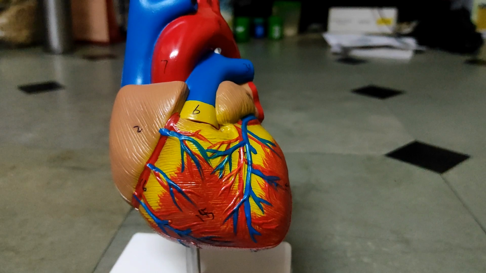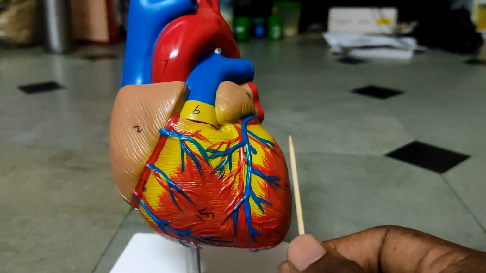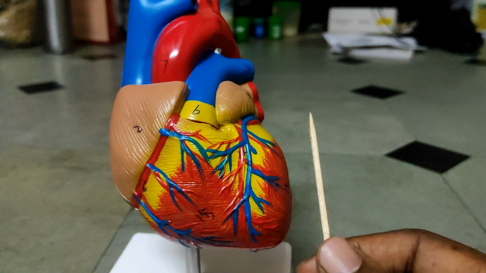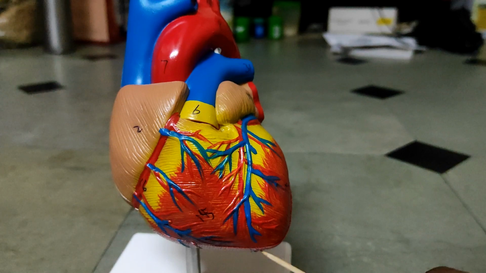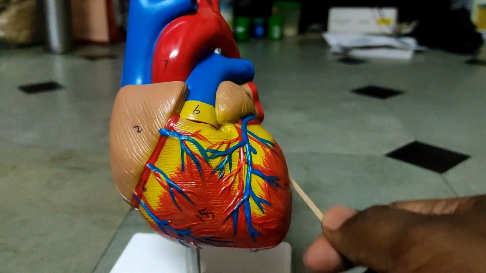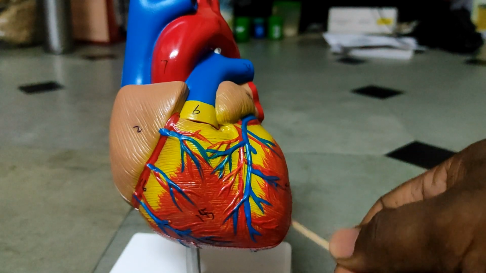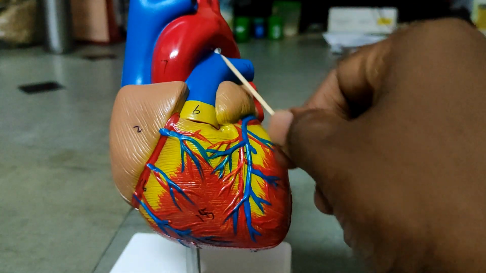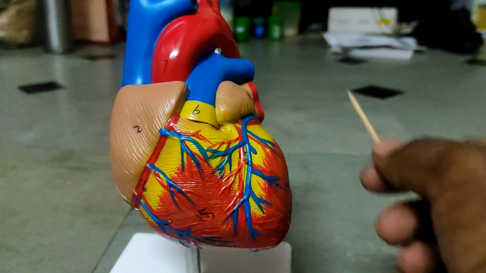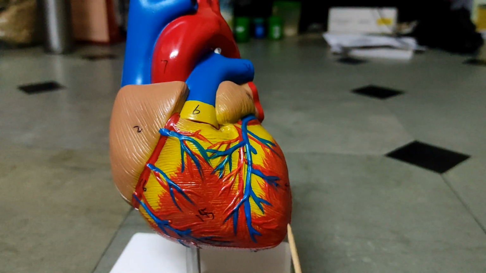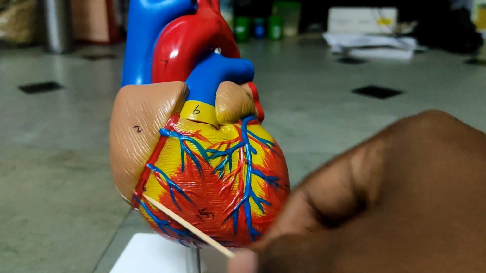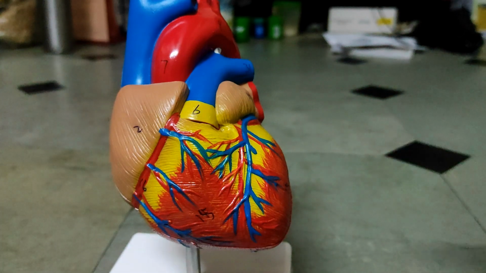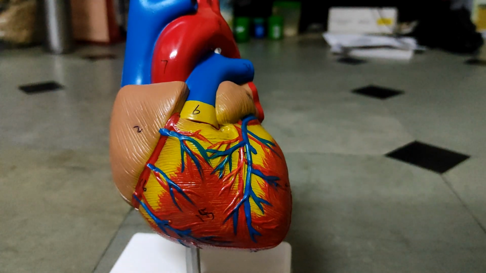We have 3 surfaces: the anterior or sternocostal surface, the inferior or diaphragmatic surface, and the left lateral surface. And we have 4 borders: the upper border, the inferior border, the right border, and the left border. So you have 4 borders and 3 surfaces.